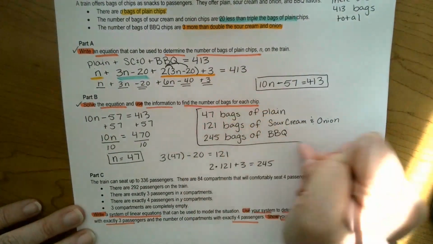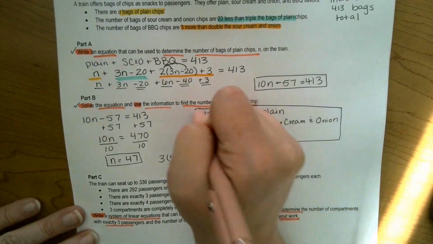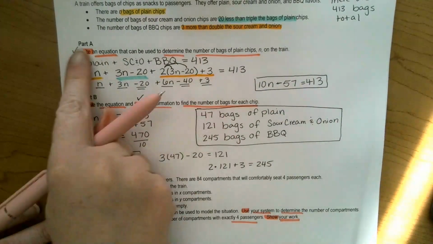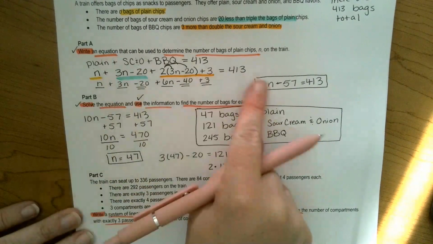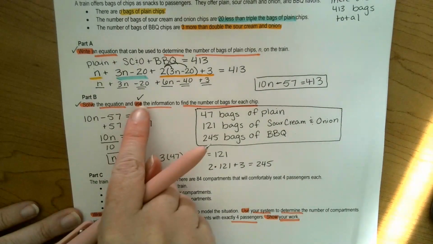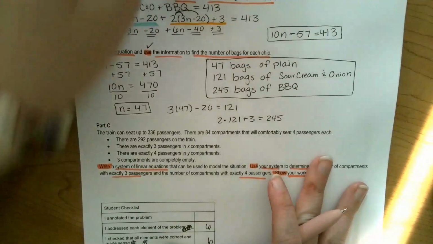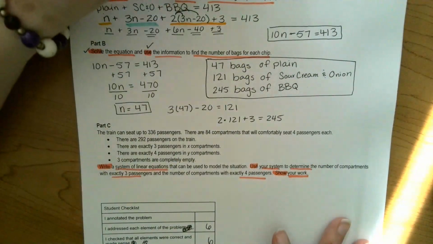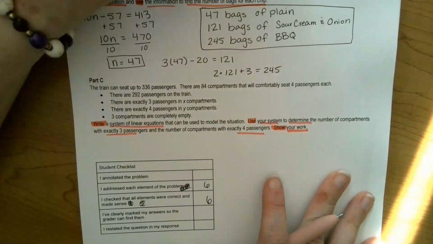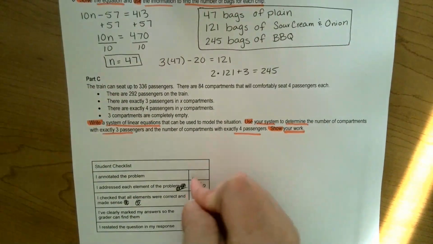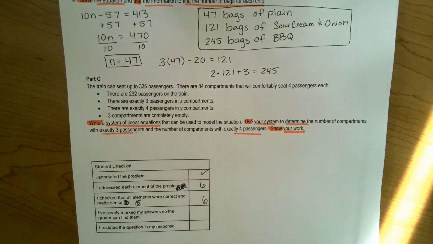Okay, and I am going to box my total answer just so I've taken care of that. Okay, so out of our 6 elements, we have written our equation. We've solved it. We've used the information. And we've gotten all of our flavors of chips. So now we're ready to move on to part C. So, I'm going to go ahead and check this off. We've done that.